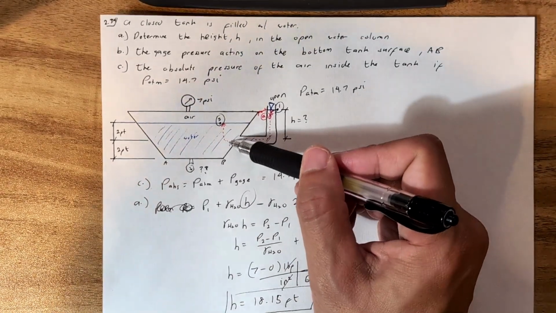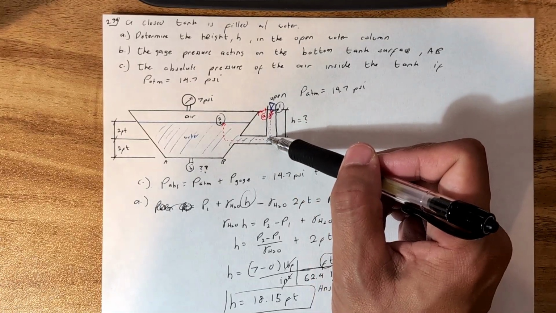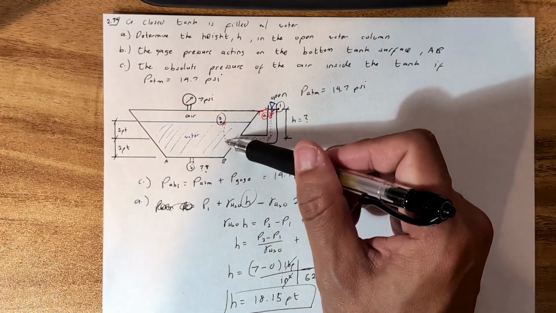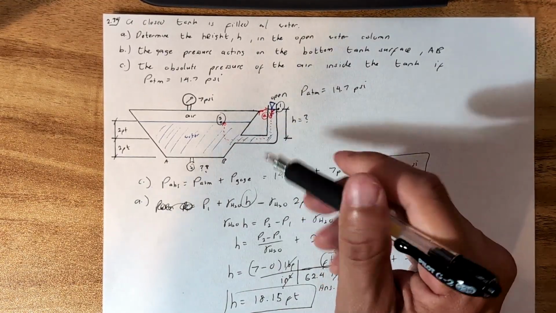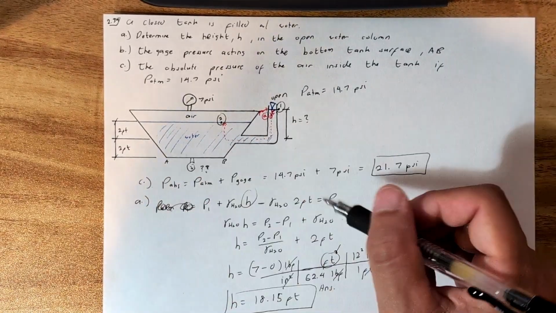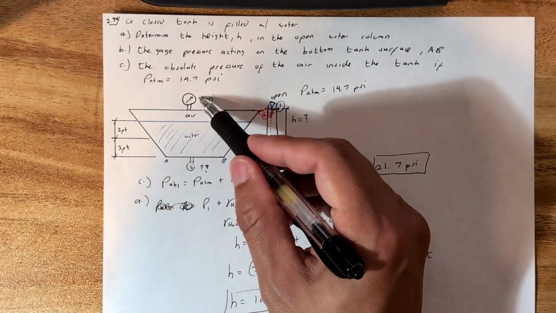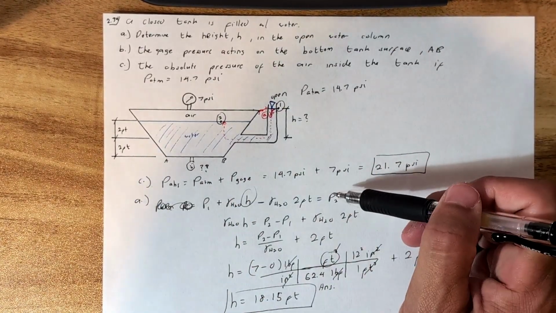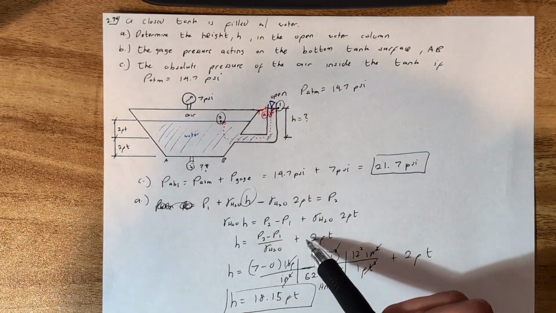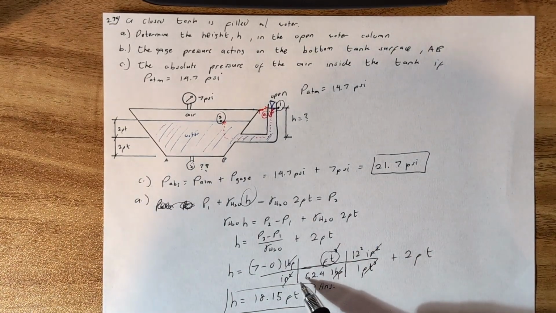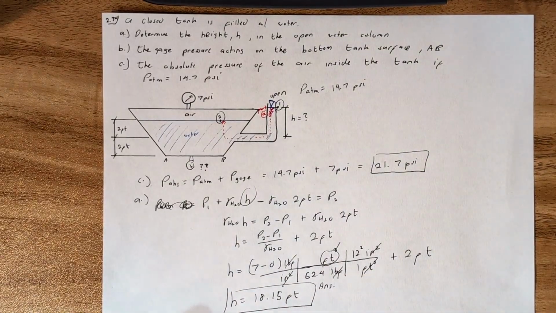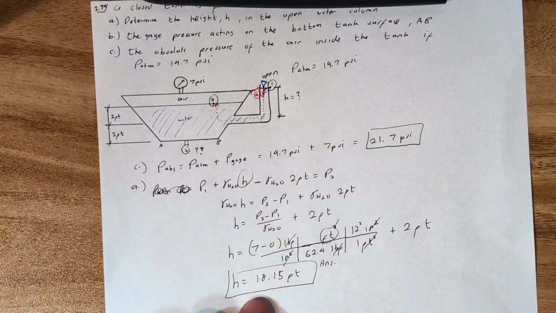And then as you're swimming horizontal, there's no change in pressure. You can put +0 if you want, but that's going to be redundant. And then as you swim up, the pressure is decreasing, so it's minus specific weight of water times 2 feet. And that equals the pressure of the air. And then after solving for H, you get P2 minus P1 over specific weight of water plus 2 feet. Plug in your numbers, make sure you do your unit conversions, be very clear with the units. And then the height that you're going to get is 18.15 feet.